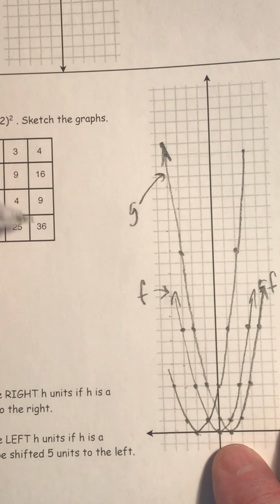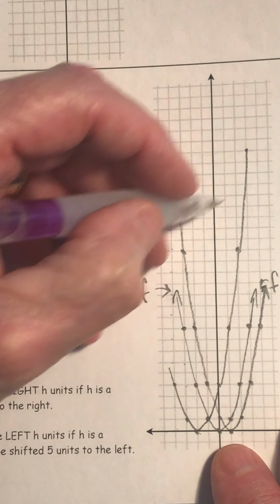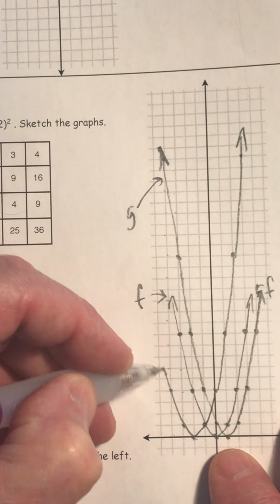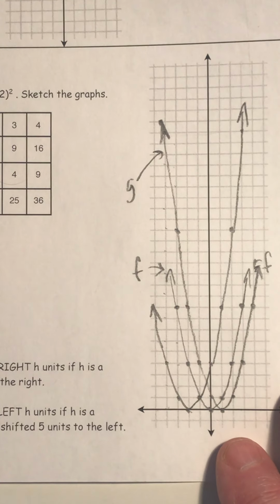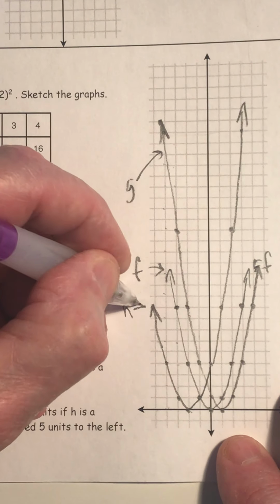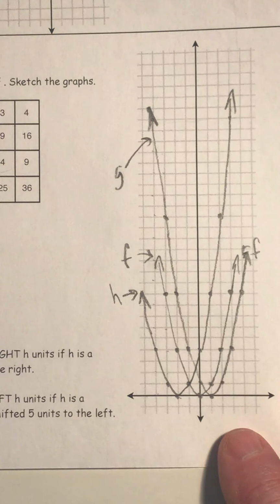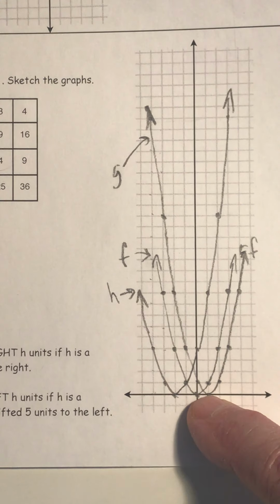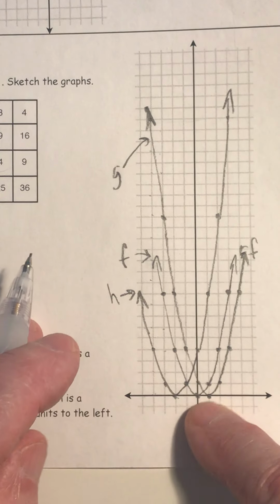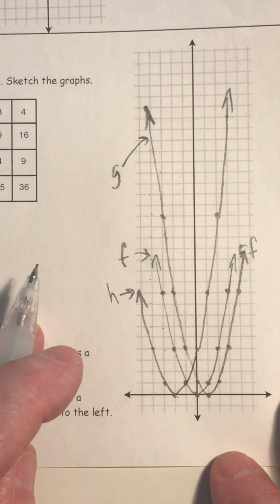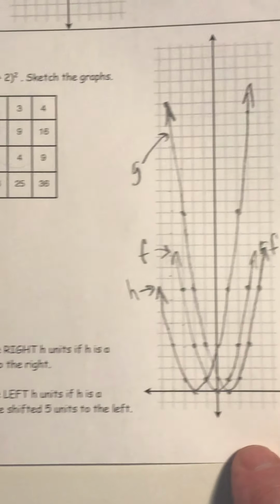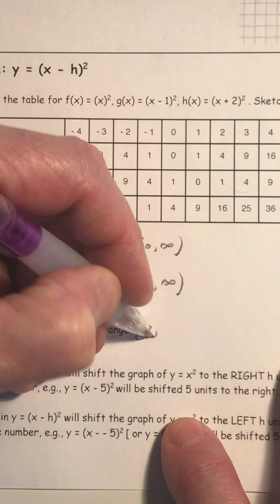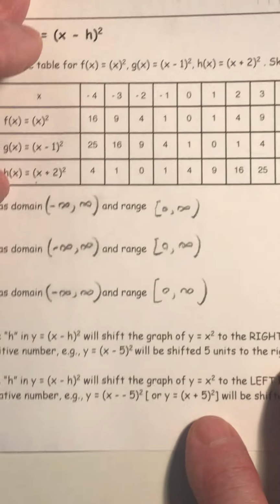And then the next number in the table is 36, and that would be off the grid, so we'll go that far. And what's the physical effect to the graph of having that +2 in the parentheses? It pushed the original f of x graph 2 units to the left. So the range is, again, 0 to infinity. Get that out of the way.